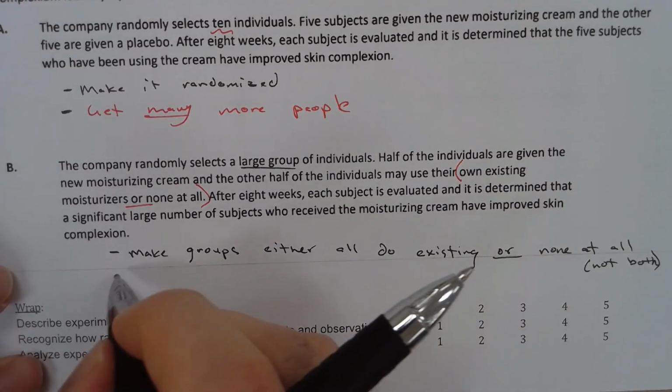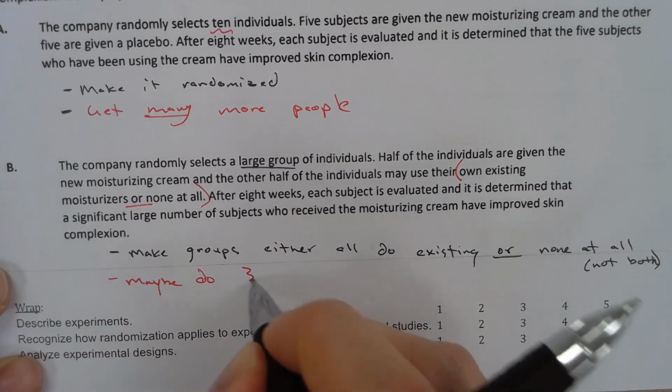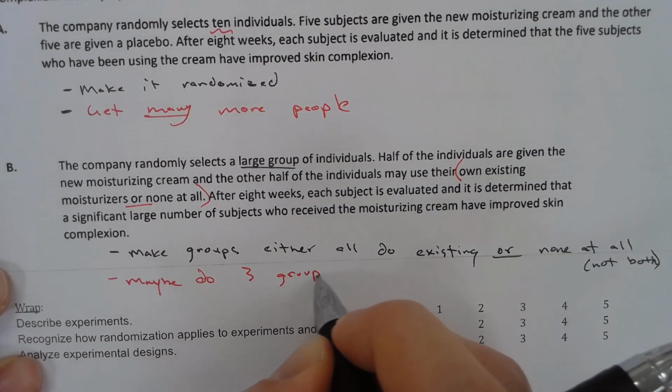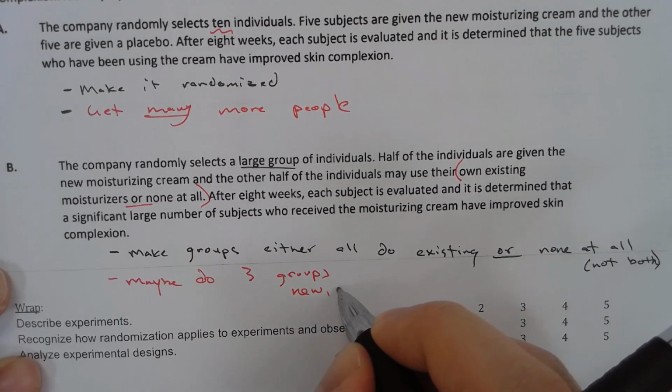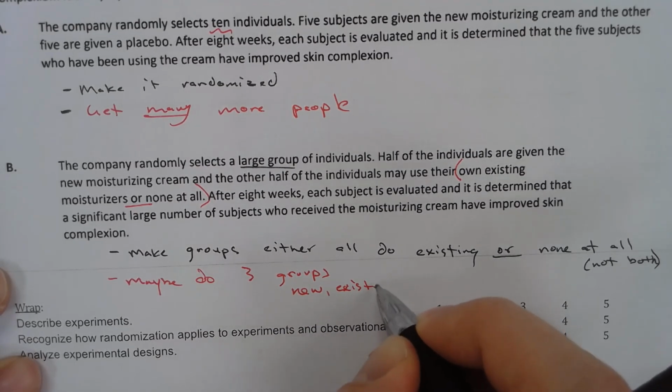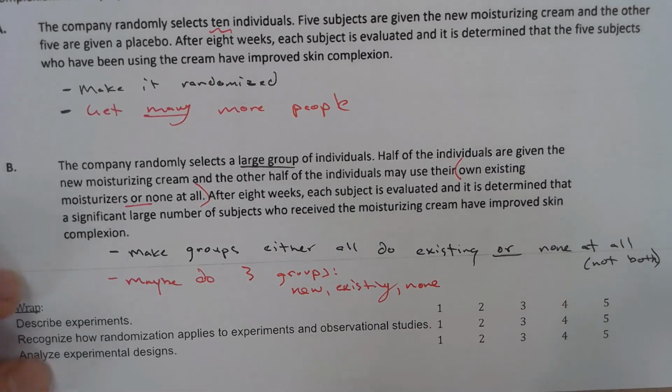So I'll put in a note, maybe do 3 groups. Do one with new, existing, and none. And compare those 3 groups. There's nothing saying we can't do 3 groups to compare. Maybe that's something you want to do.